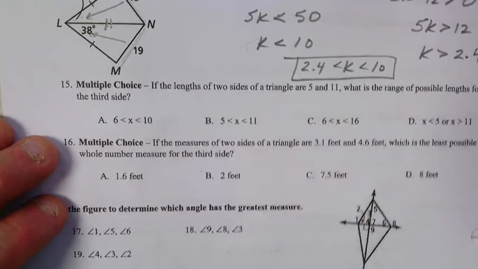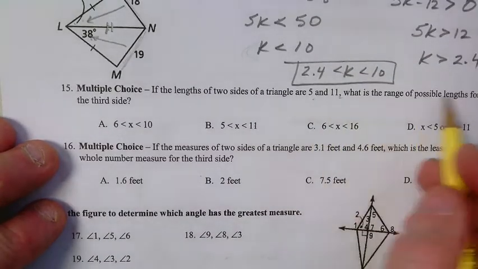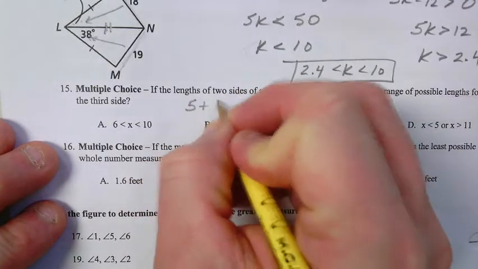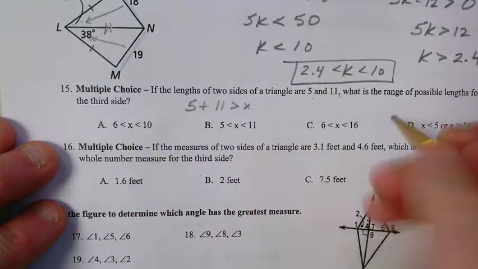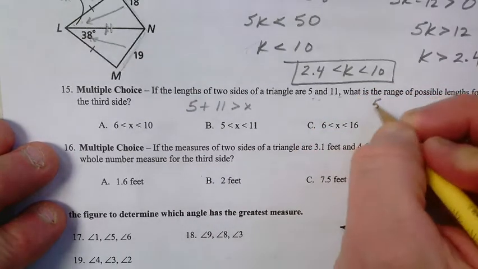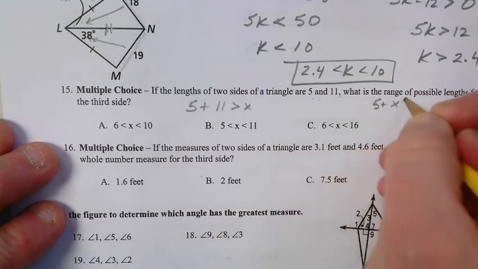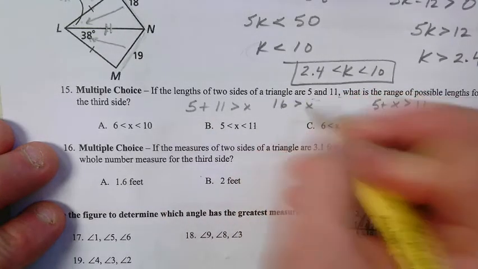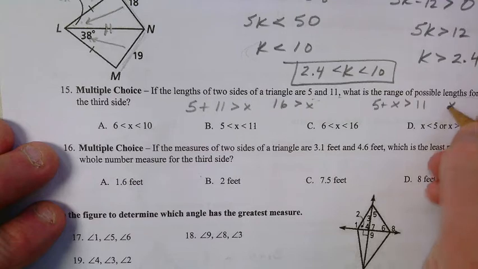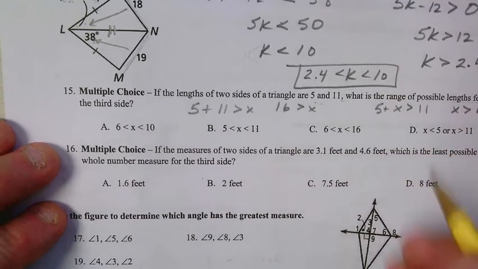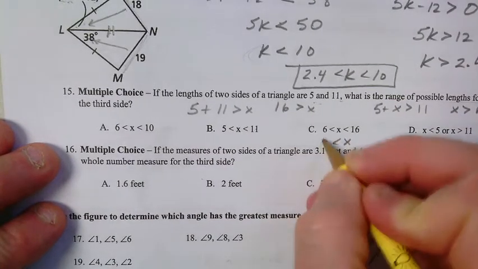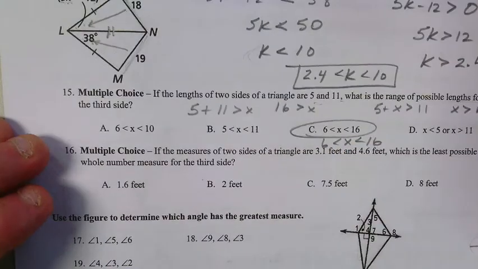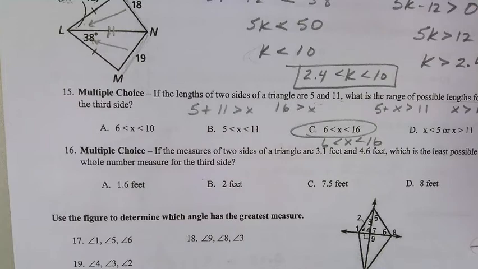Number 15, the length of two sides is 5 and 11. What's the range of the possible lengths of the third side? Well, we could say that the third side is the longest side, or we could say that the third side is one of the shorter sides. If I do that, I get this and this. So I know that x has to be greater than 6, but less than 16. And it looks like C, unless I didn't look at that right. Yep, looks like C is my correct answer.